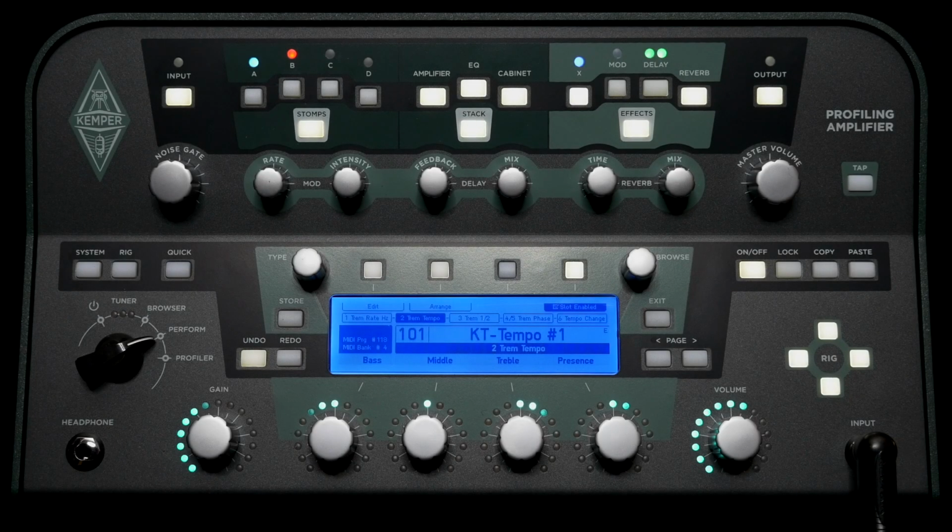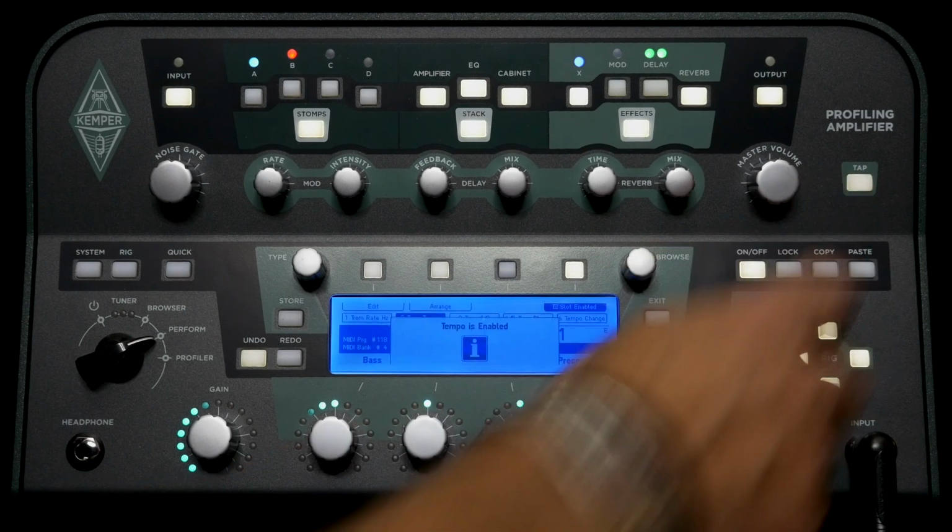For more musical results, you can set the rate using note values. In this case, the rate follows the set tempo. To do this, the tempo function in the profiler must be activated. In other words, press the tap button once.